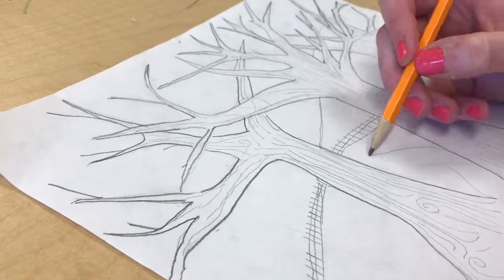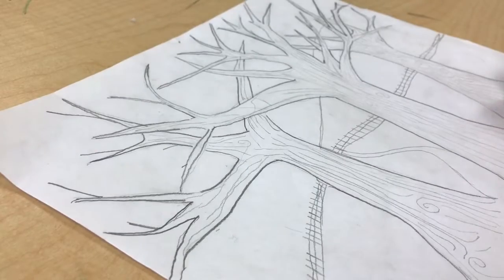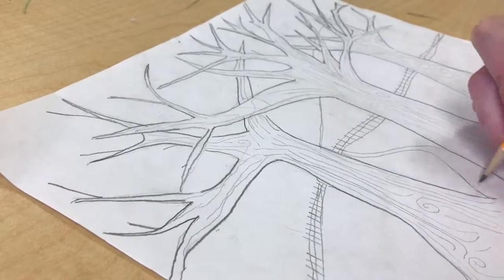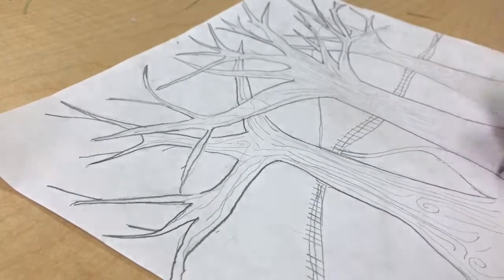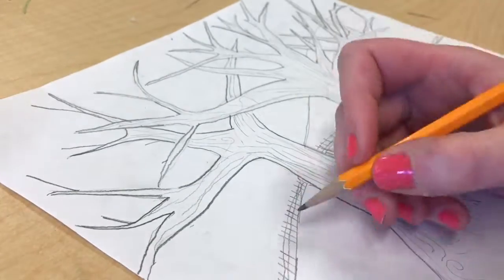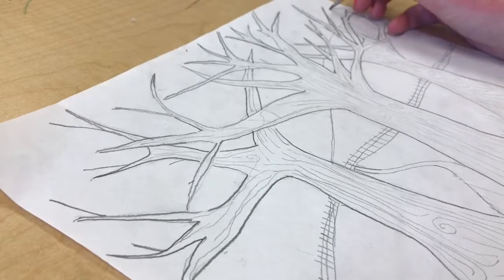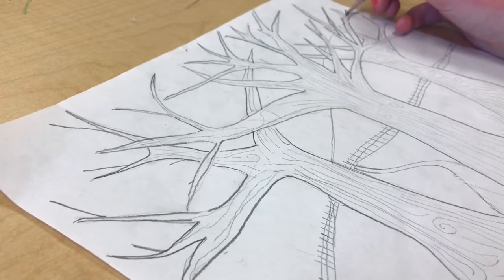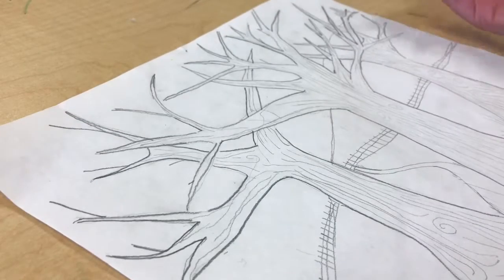I also decided to create a little path to connect my foreground and my background. Notice how it gets smaller the further away it gets from us. This really creates the illusion of depth. I'm also going through and refining my lines, making them darker and really perfecting them. This drawing is going to be all about the details, so really take your time.